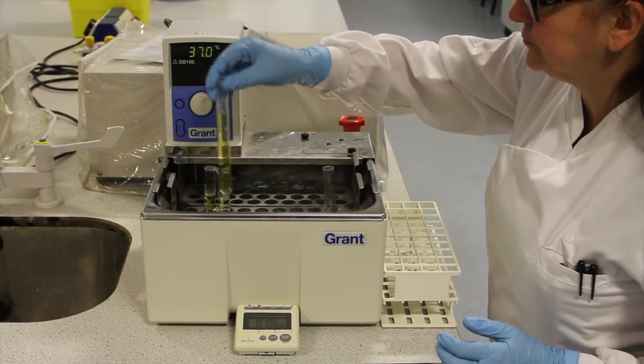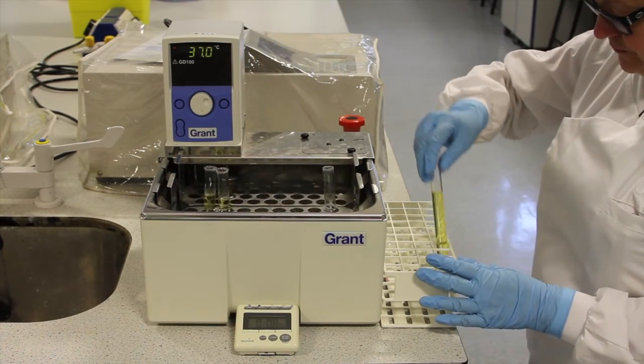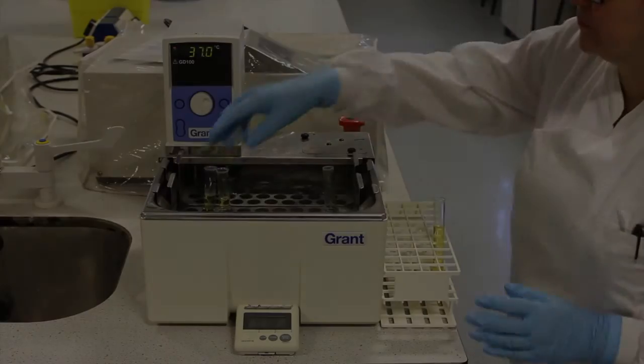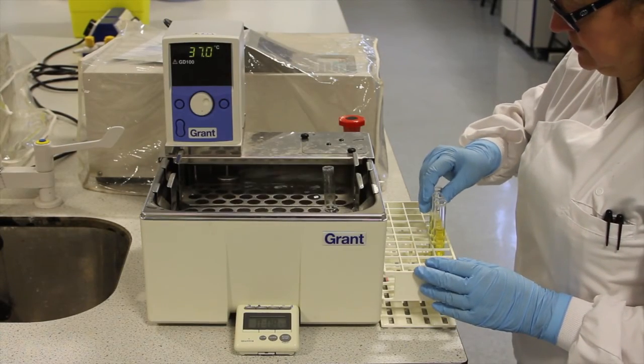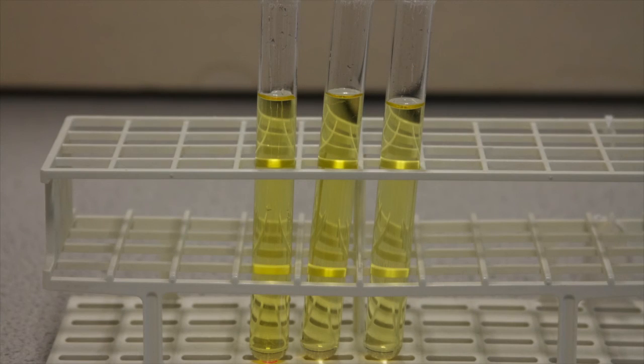The tube should be removed and placed in a rack. The absorbance of the solutions can now be measured, and the amount of product produced by the enzyme is determined using a calibration graph.